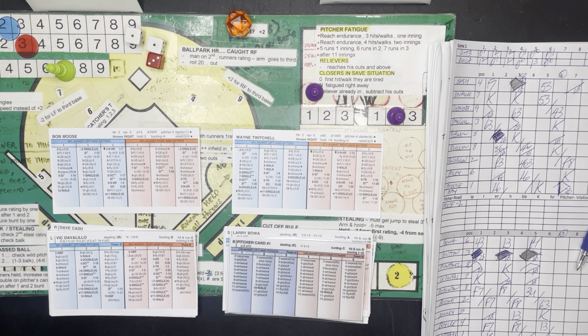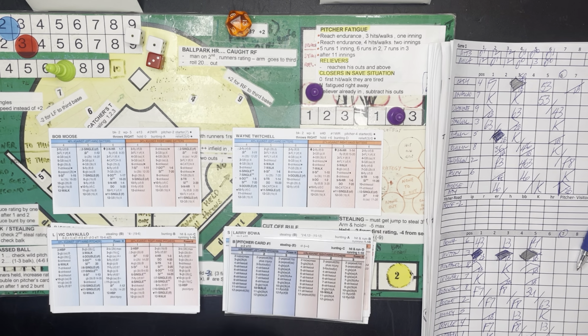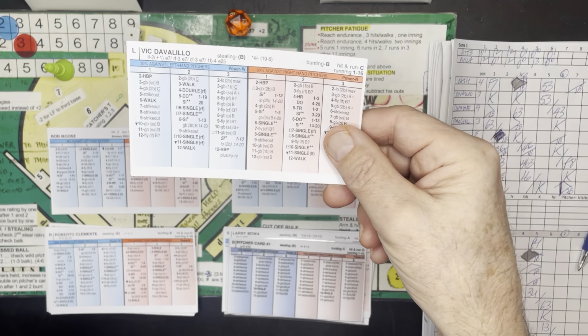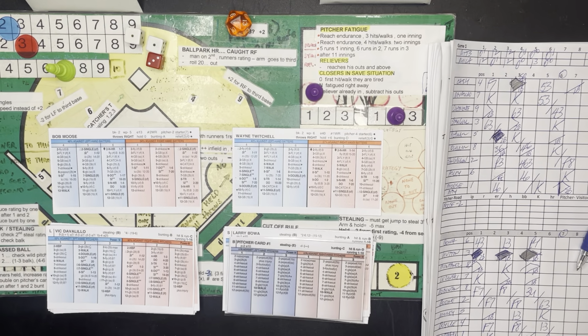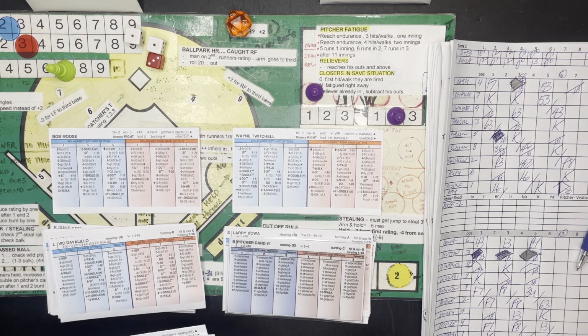I think they want to take out Twitchell. That's his second. 1 more and he's tired. Doesn't have a great card against Vic Davalillo, who is coming up next for the Pirates. He's not a good clutch hitter. We may even want to pinch hit for him. He's a lefty.